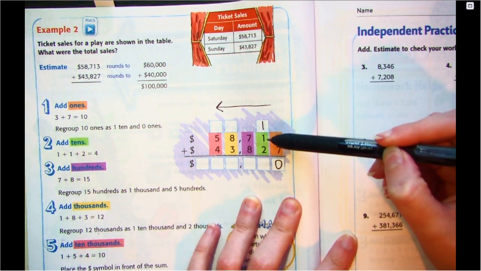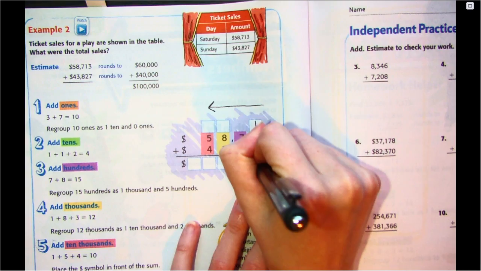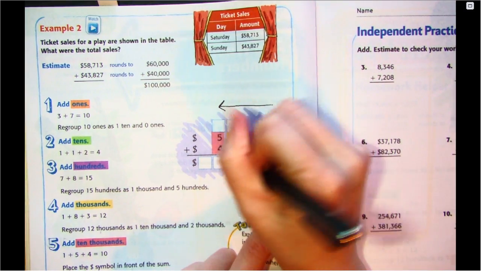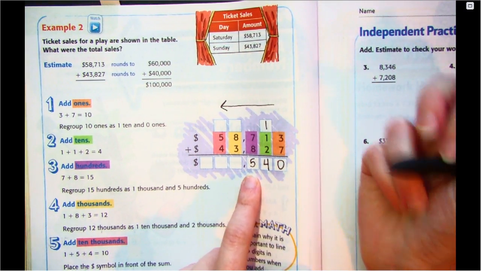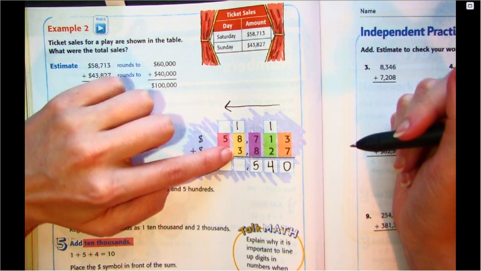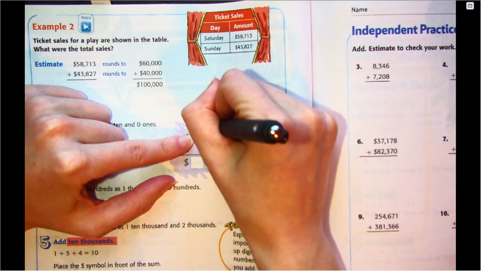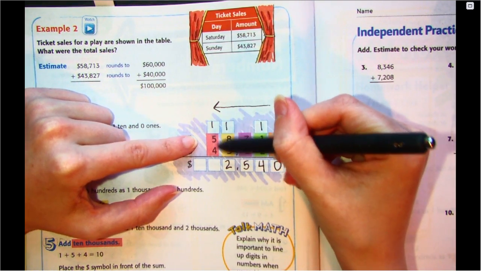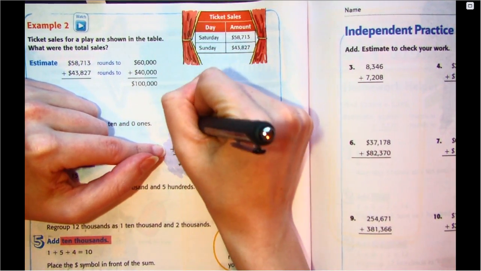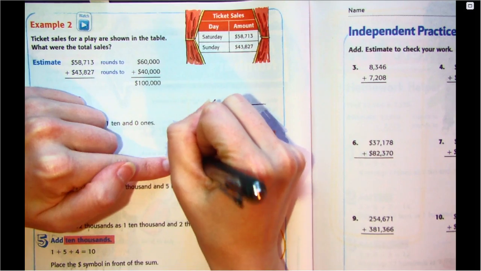So now in the tens, I've got 1 plus 2, which is 3, plus 1 more is 4. There's nothing to carry, so I'm going to move to the hundreds column. 7 plus 8 is 15. I'm going to put the 5 below and then carry the 1. 1 plus 8 is 9, plus 3 is 12. So the 2 is going to go down there, and then the 1 is going to go up here. 5 plus 4 is 9, plus 1 more is 10. 0 goes down here, and then you can carry that 1 all the way at the top, but since there's nothing in this column, that just becomes a 1.